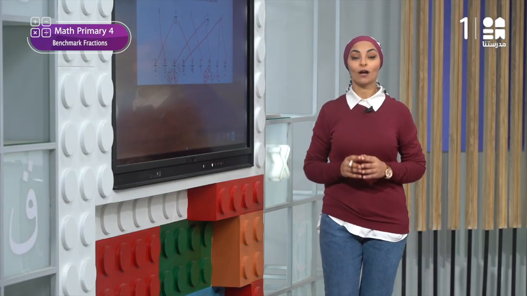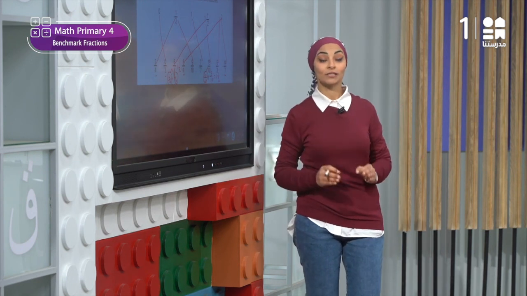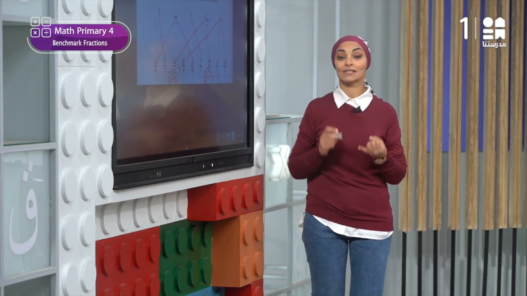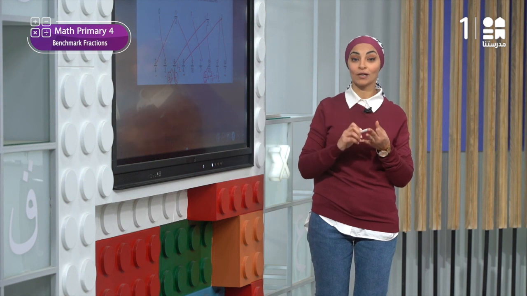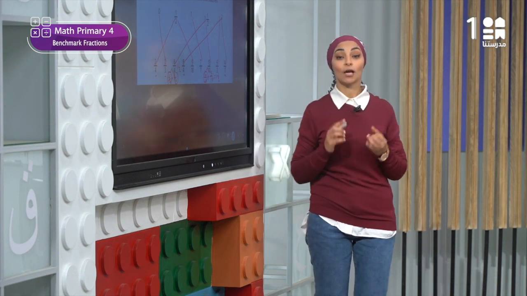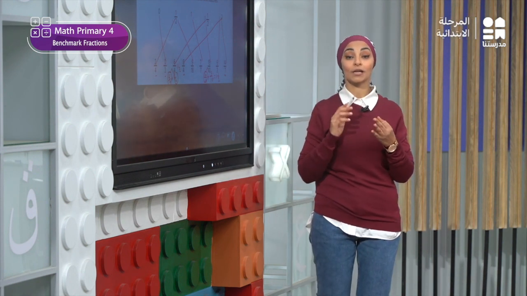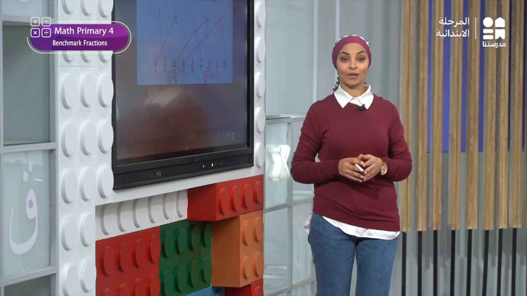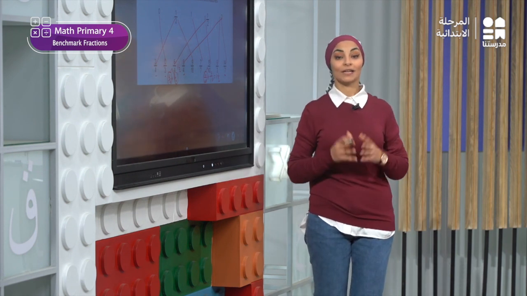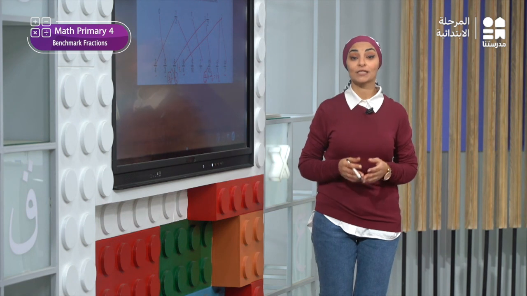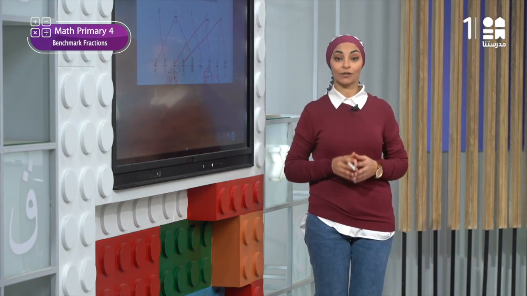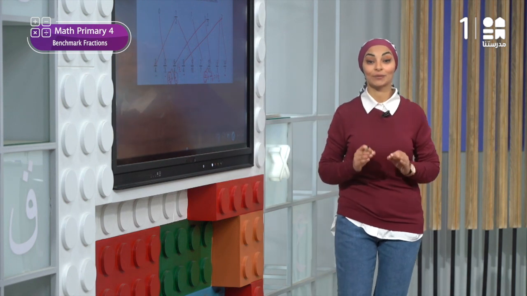And now that being so, we are able to identify the benchmark fractions like 0, half, and 1. We also identified quarter, 3 over 4, and 2 as well. We were also able to make fractions equivalent to the benchmark fractions, and these were our lesson's target. That is our target for today.